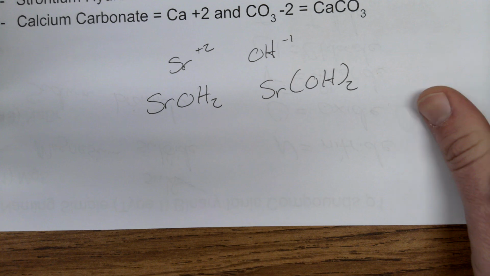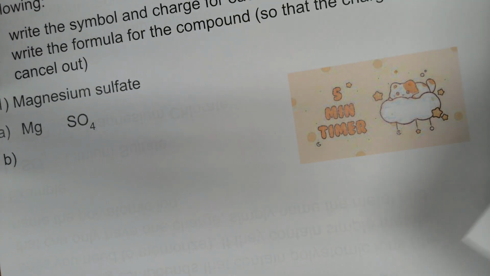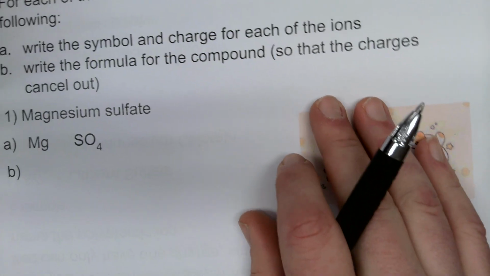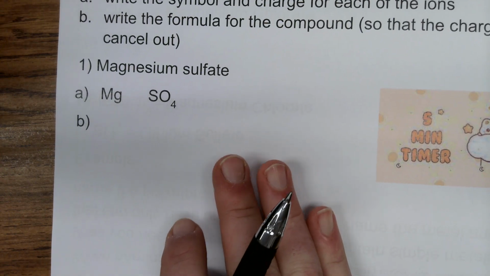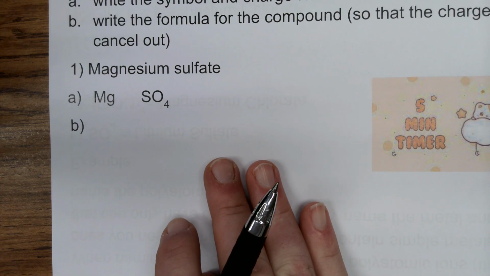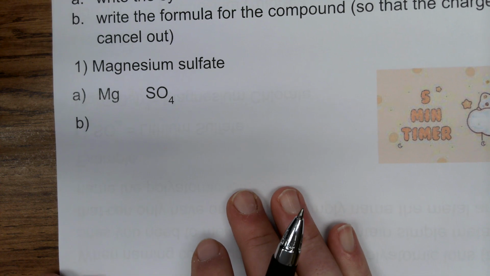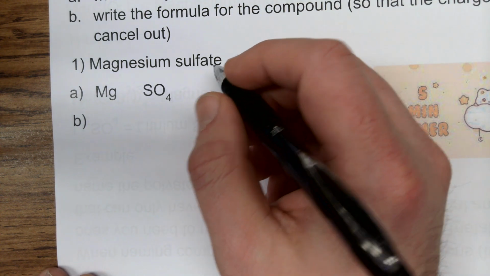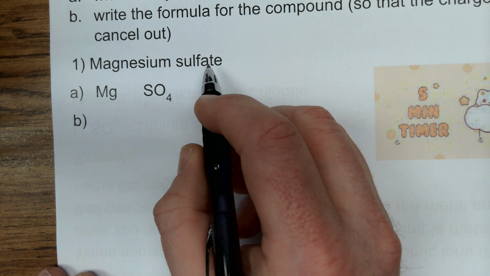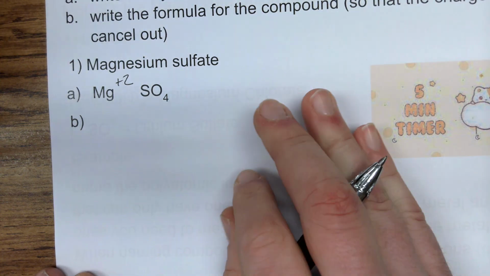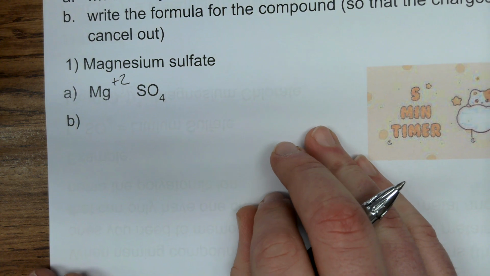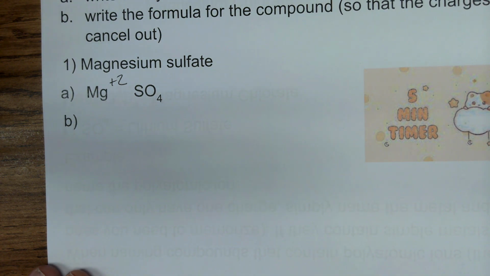Let's look at... So I have to grab an example. Let's look at number 1 together. Magnesium sulfate. What is the cation for magnesium sulfate? Mg+2. What is the charge on the ion sulfate?